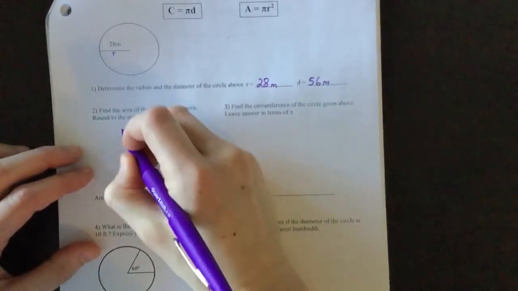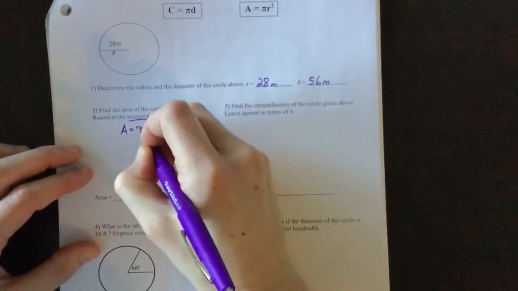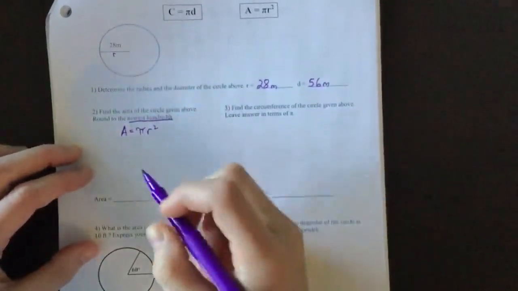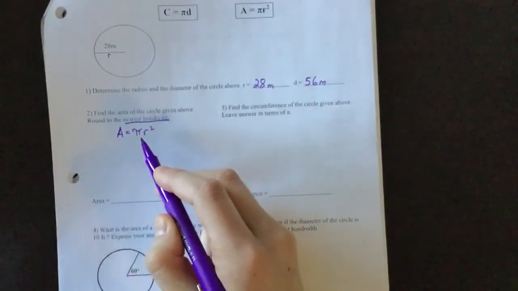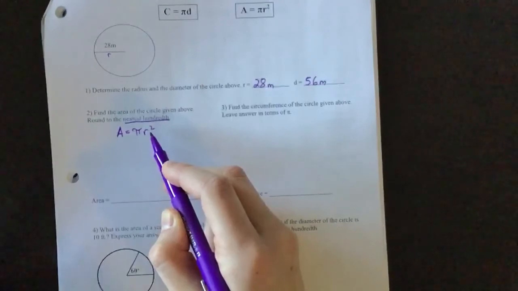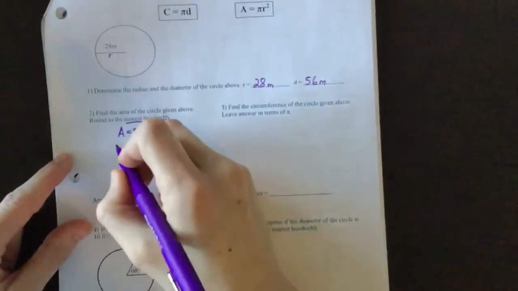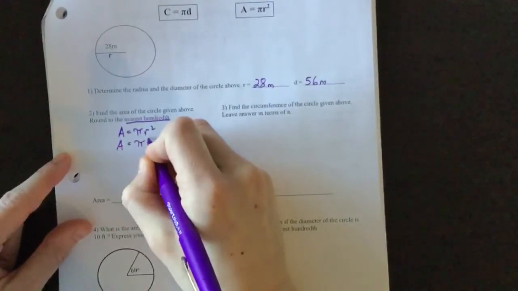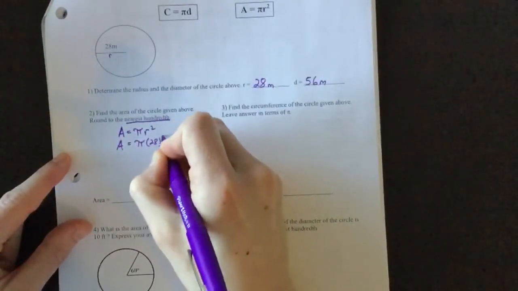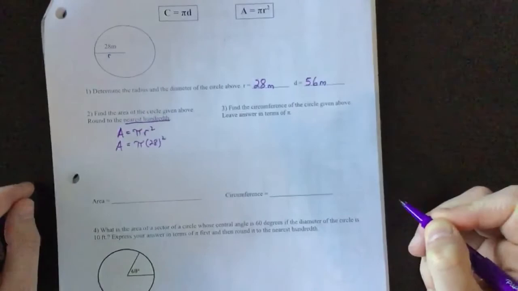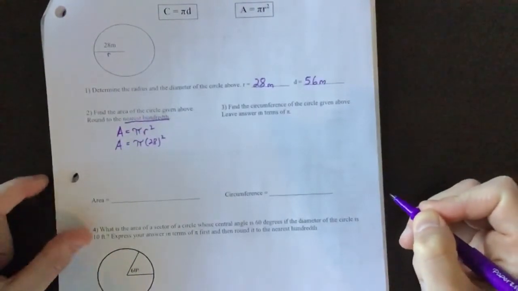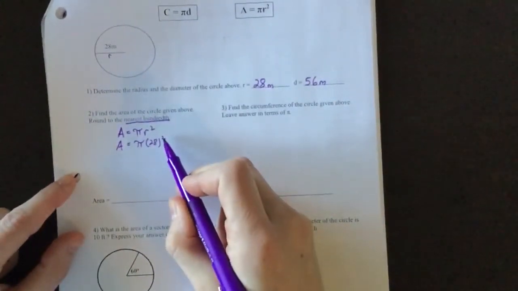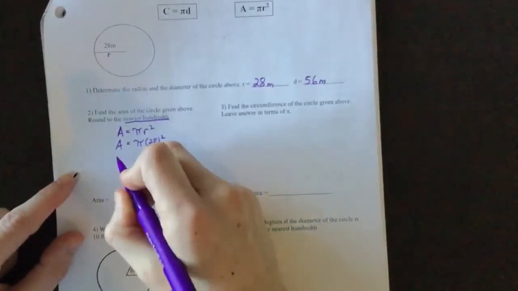So let's write down, find the area. Area equals pi r squared. So we've got 2 variables here, area and radius. Which one do we know? We know the radius. It's 28. So I'm going to substitute in. Remember, we use parentheses when we substitute in. 28, and then the exponent goes on the outside. Following order of operations, PEMDAS, we're going to do exponents before we multiply.